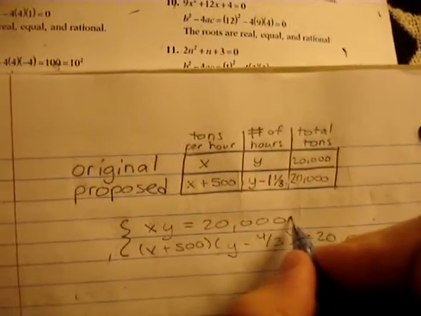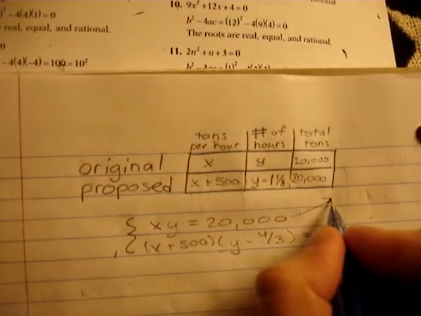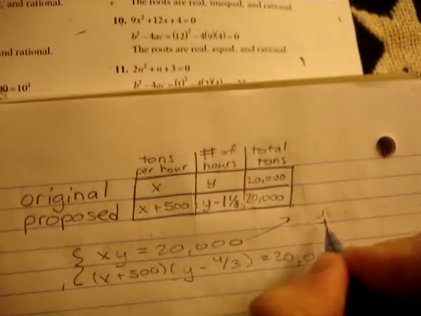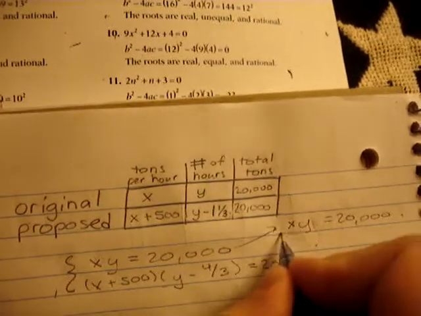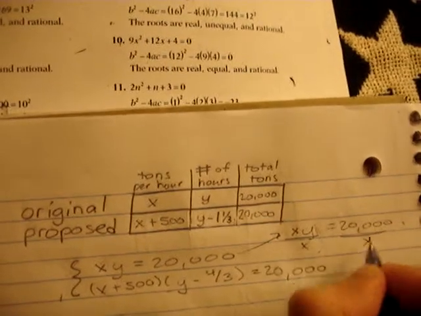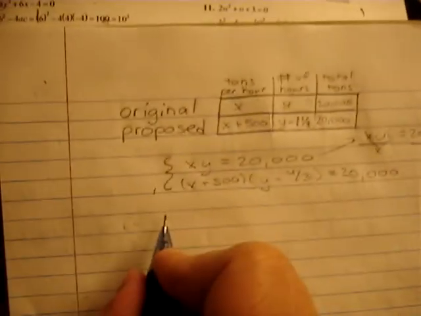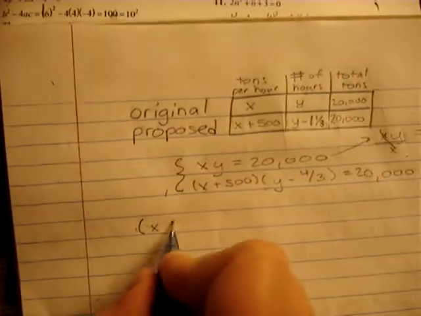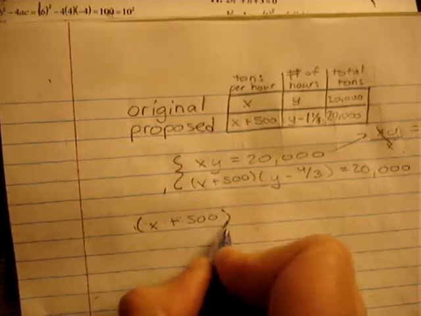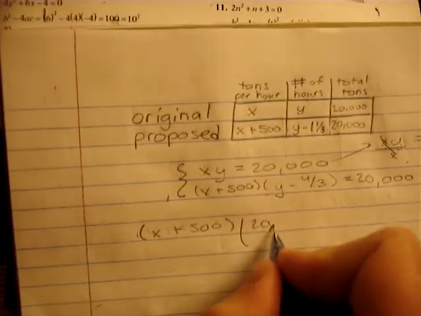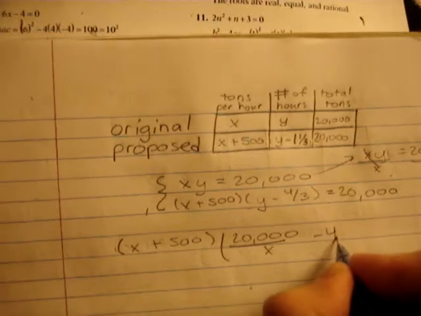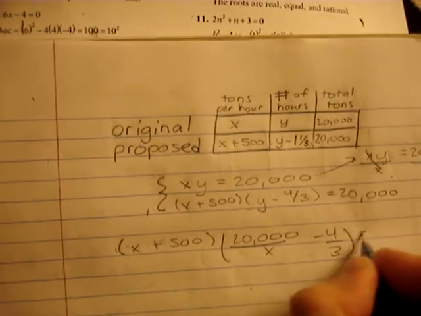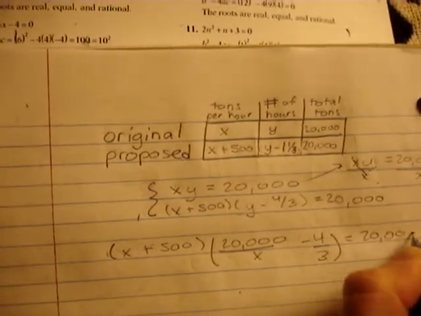So let's just use this equation right here and isolate y. xy equals 20,000, so y equals 20,000 over x, and then let's just plug it into this other equation. (x + 500) times (20,000 over x minus 4/3) equals 20,000.